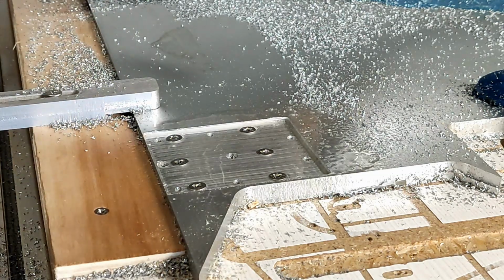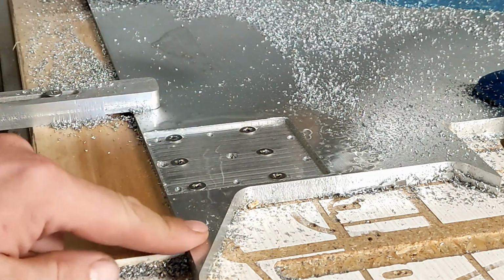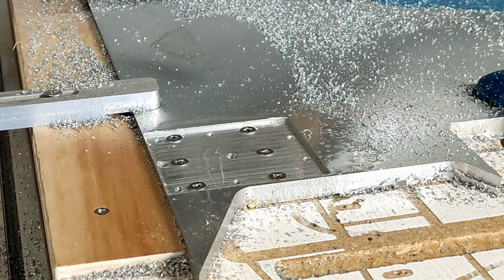and hopefully everything will work okay, the pieces will come out right. I can already see a problem, which is this piece. This most probably will fly away.